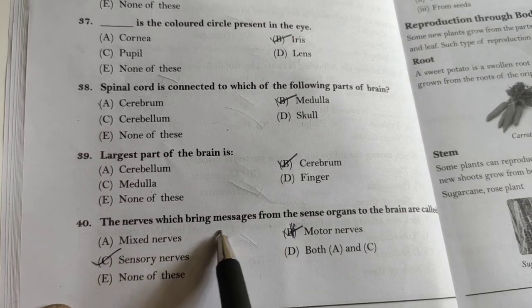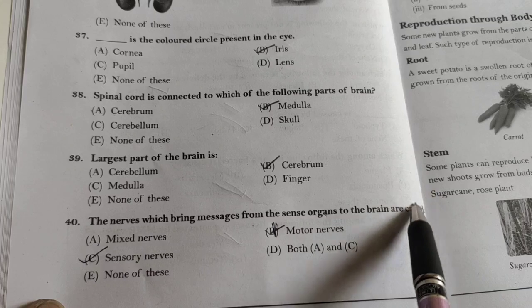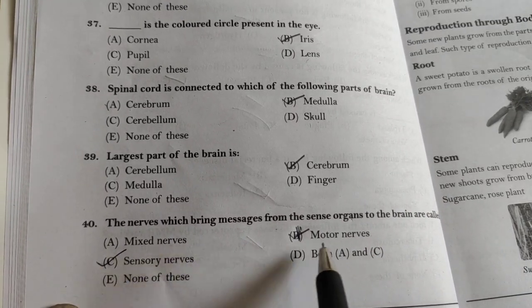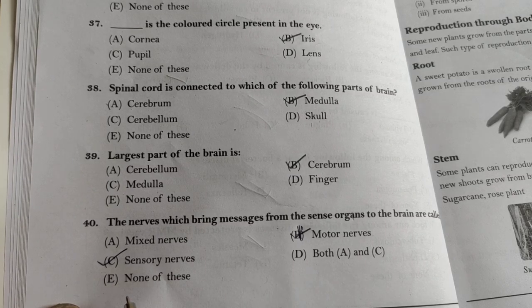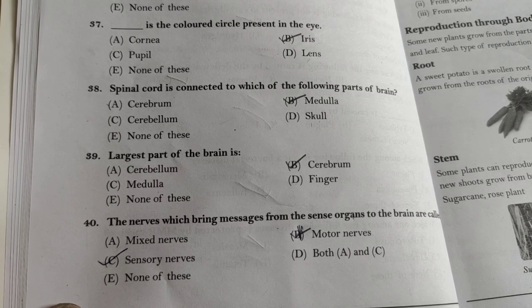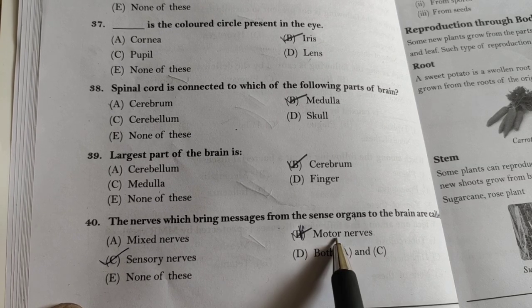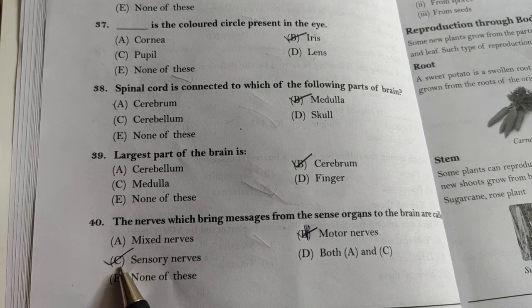Nerves which bring messages from the sensory organs to the brain are called dash. Means the options are mixed nerves, motor nerves, sensory nerves, both A and C, none of this. See, sometimes they give the answers like you get confused. Okay, don't get confused. Here the answer is not the motor nerves. Here it is sensory nerves.